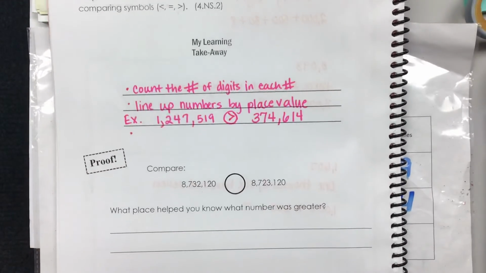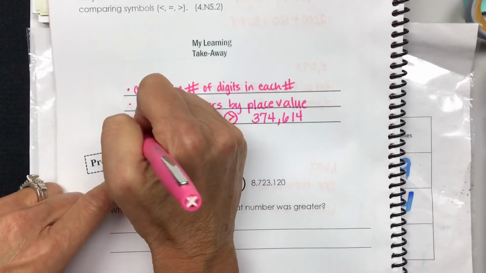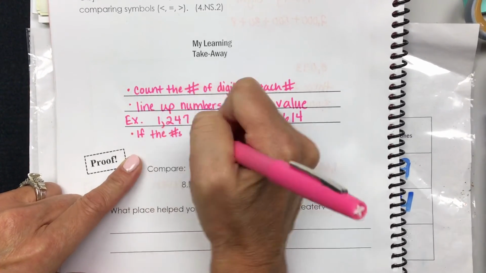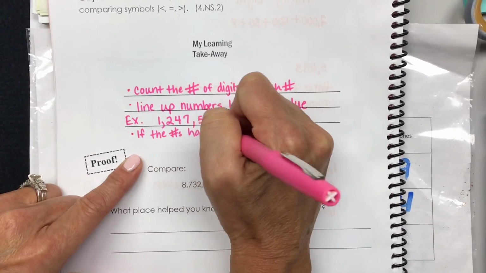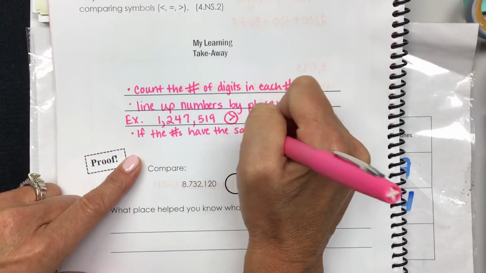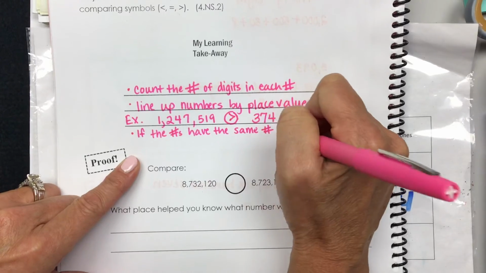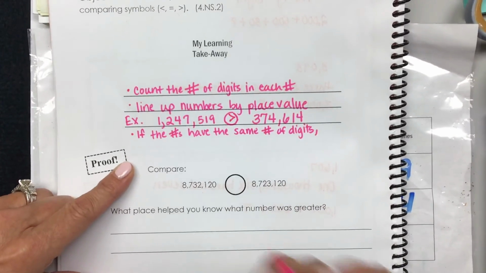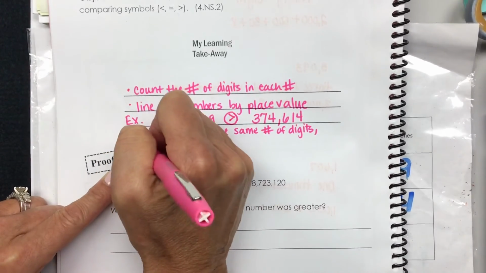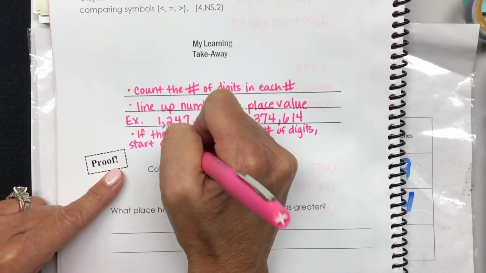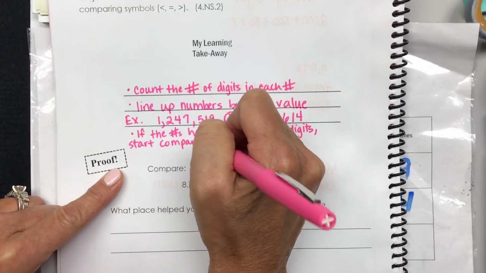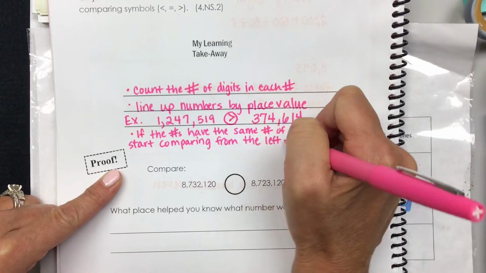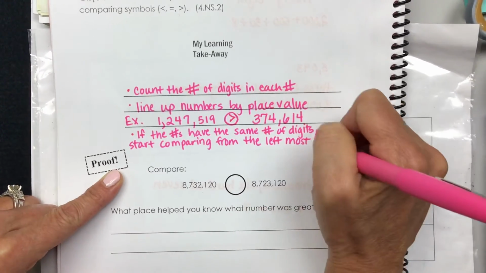Okay, and then this is our last point. We'll just write it under the line. If the numbers, and again we can abbreviate, have the same number of digits, start comparing from the leftmost place value column.